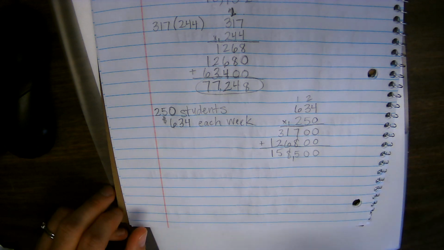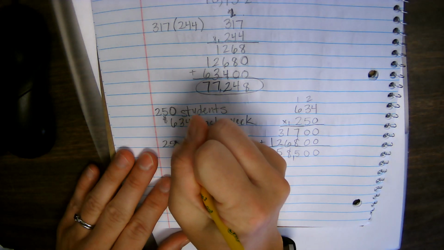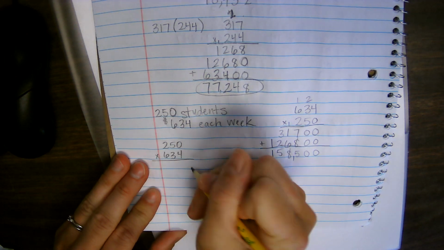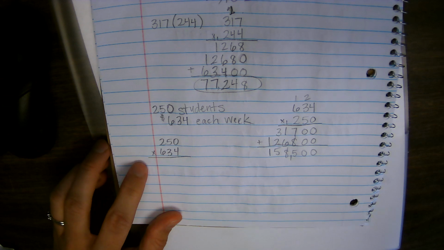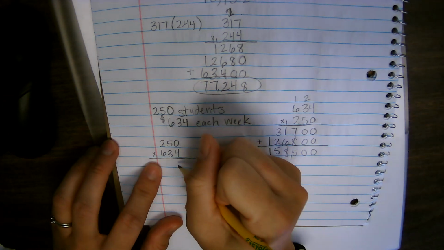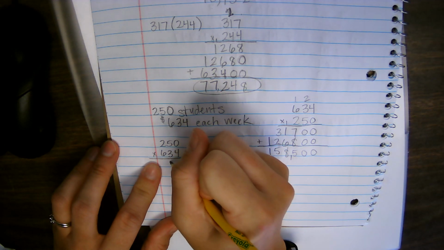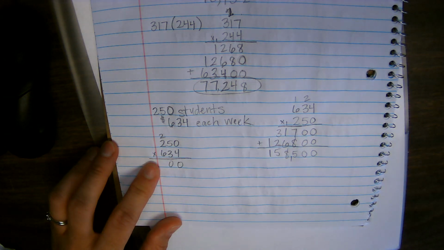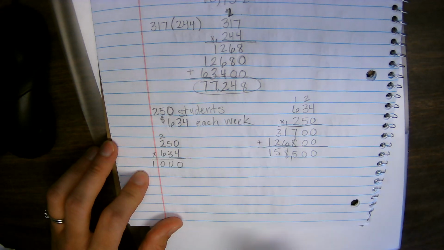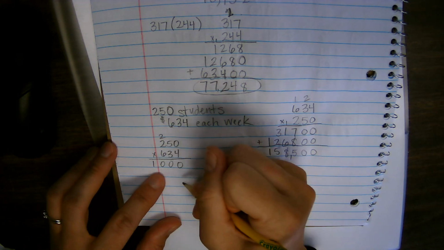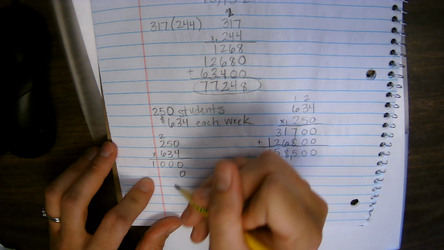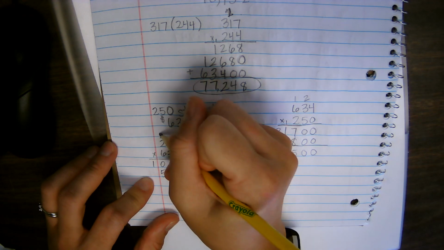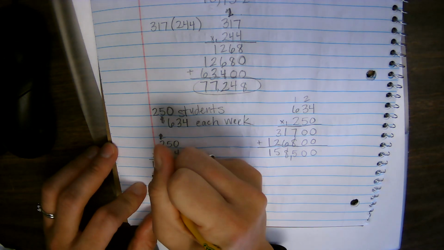Now, I could do it the other way too. I could say 250 times 634, but then it's going to be a lot more work. 4 times 0 is 0. 4 times 5 is 20. 4 times 2 is 8, plus 2 is 10. Okay, now I have to hold the place of the 3 before I can multiply. 3 times 0 is 0. 3 times 5 is 15. 3 times 2 is 6, plus 1 is 7.